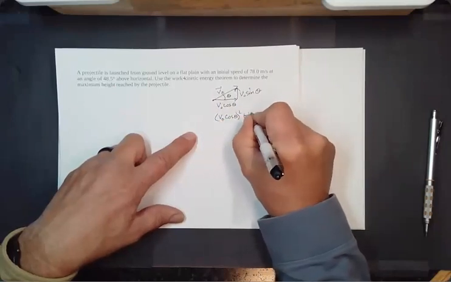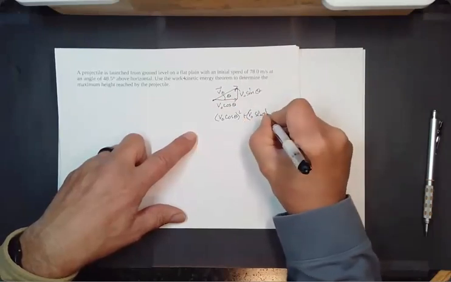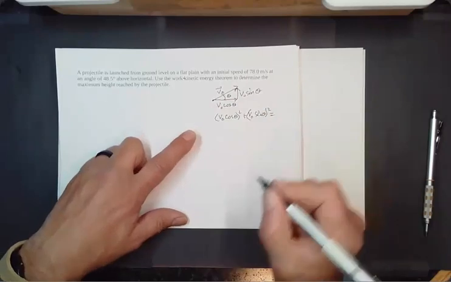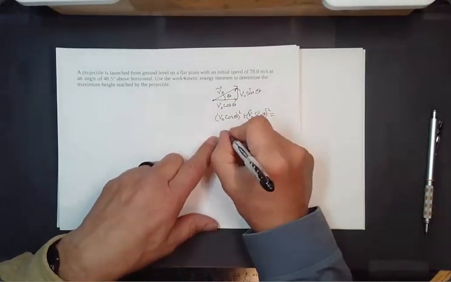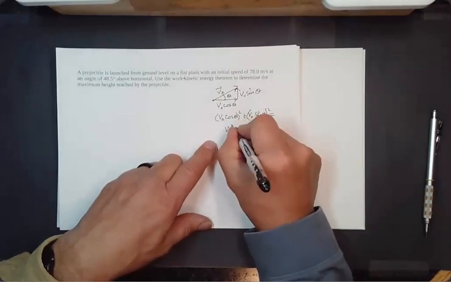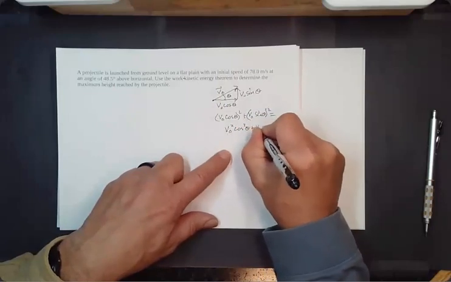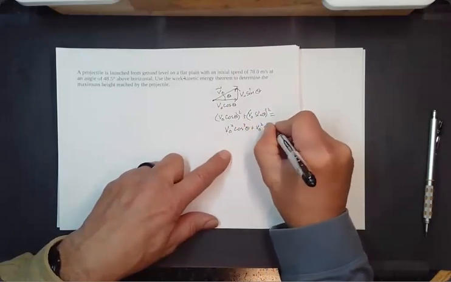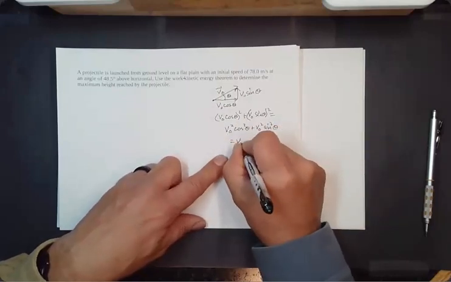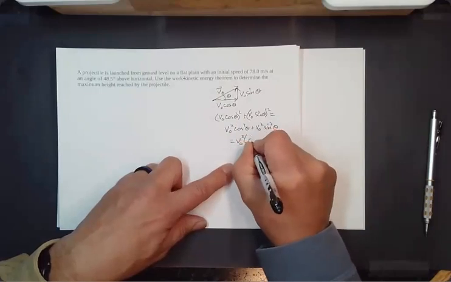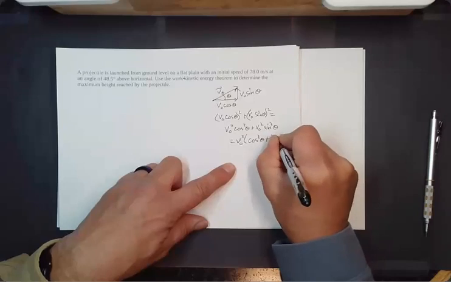squared plus V naught sine theta quantity squared is equal to what? Well, if you expand these things outward, you'd get V naught squared cosine squared theta plus V naught squared sine squared theta. And that will equal V naught squared times cosine squared theta plus sine squared theta.